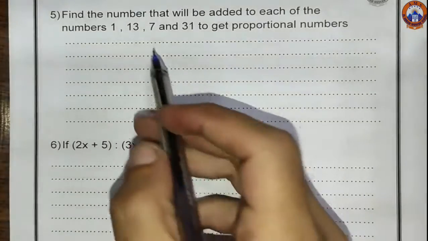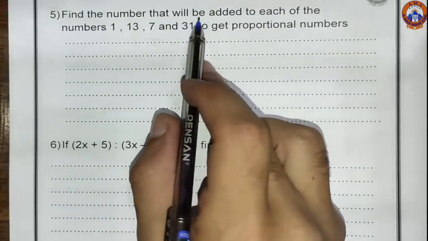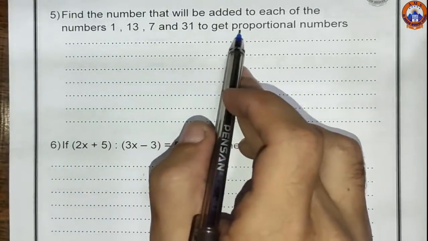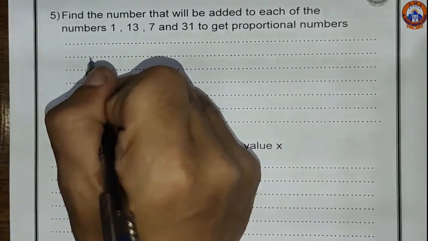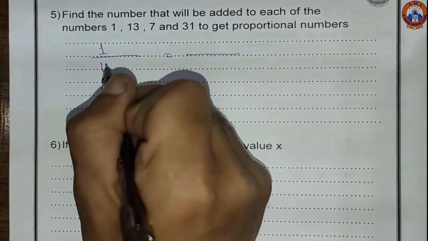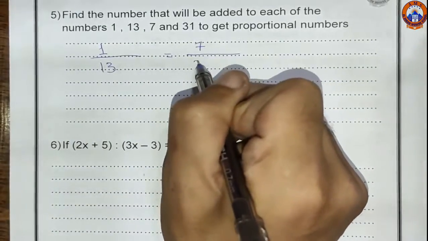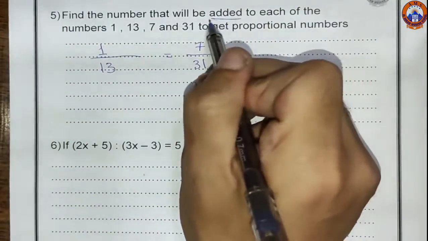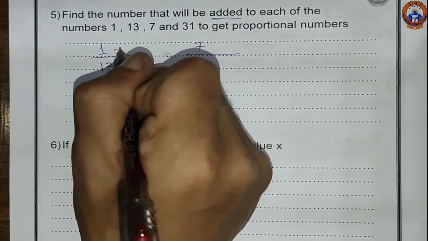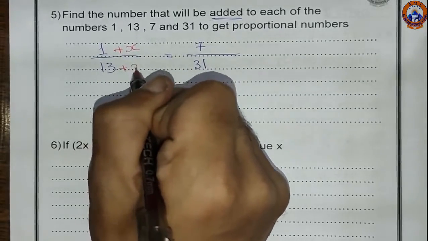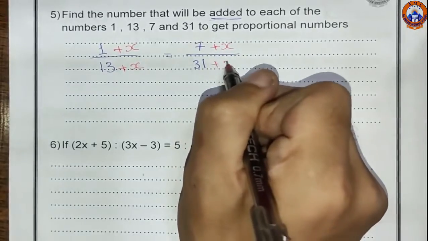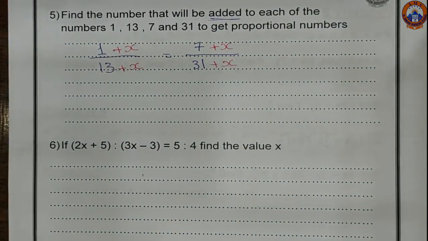Another important example: find the number that will be added to each of the numbers 1, 3, 7, and 13 to get them proportional. So we're gonna make two equal fractions. We have 1 and 3, 7 and 13, and we have to add a number to make them proportional. I'm gonna add a number called x, because I don't know the value of x yet, to every term in this proportion. Then we're gonna make a cross multiplication.